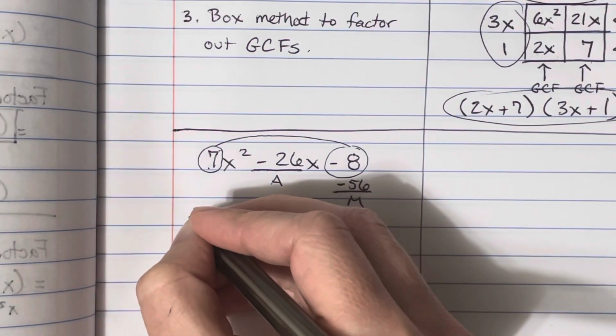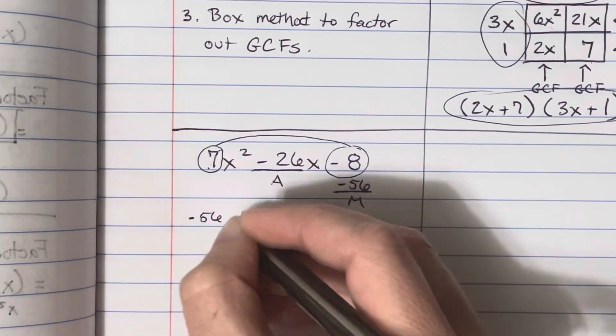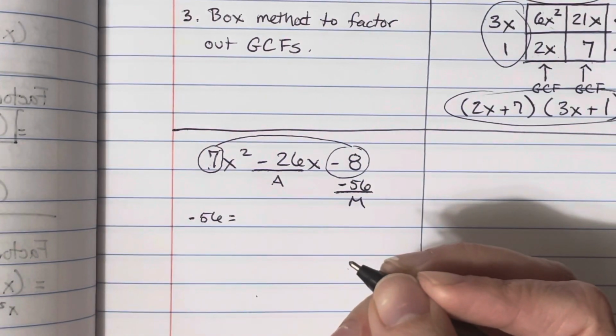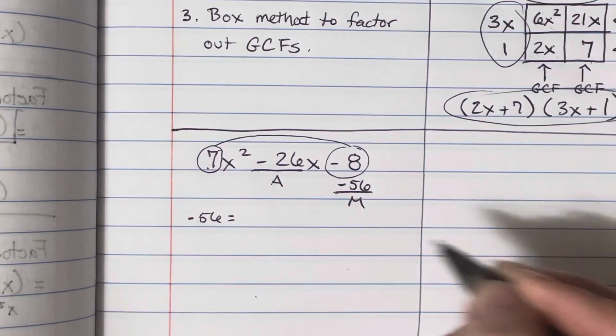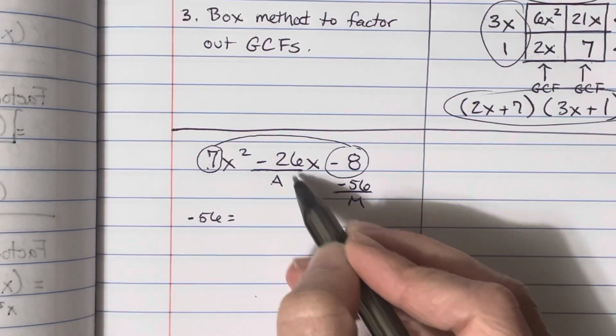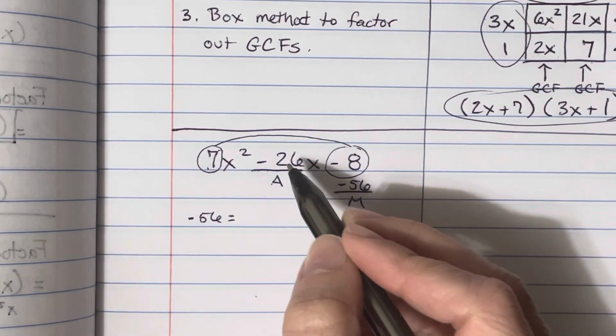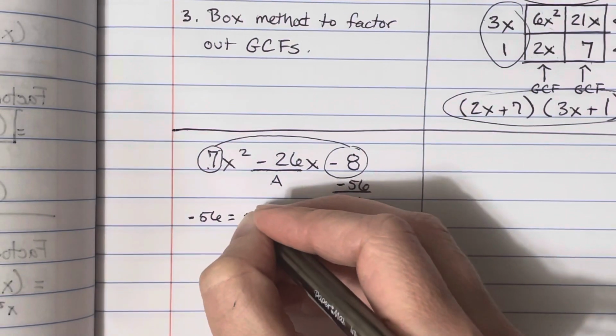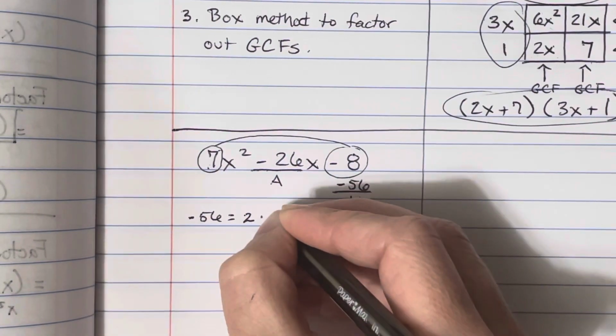I'm going to think about multiplication first. So negative 56. What are some things that will multiply together to get that? And again, you could go through a lot of things, 7 and 8, but those won't add to get negative 26. The answer is actually 2 times negative 28.